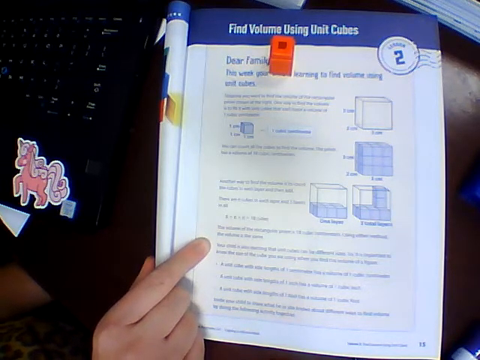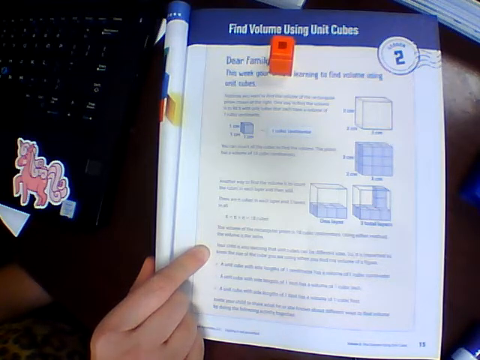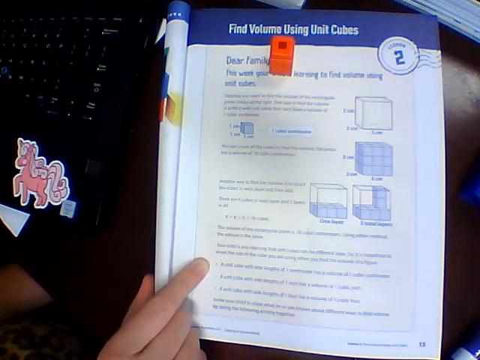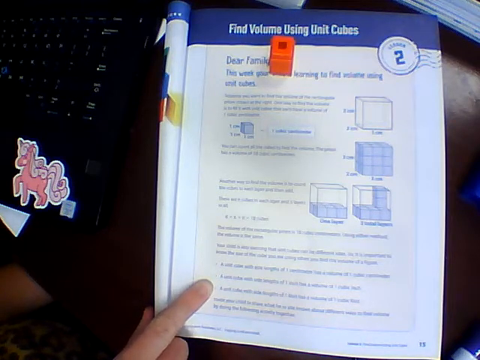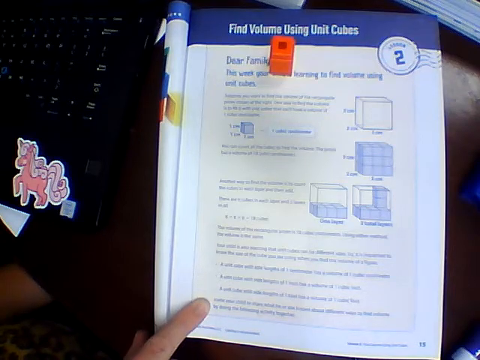We're also learning that unit cubes can be different sizes, so it's important to know the size of the cube you are using when you find the volume of a figure. A unit cube with side lengths of 1 centimeter has a volume of 1 cubic centimeter. A unit cube with side length of 1 inch has a volume of 1 cubic inch. A unit cube with side lengths of 1 foot has a volume of 1 cubic foot.